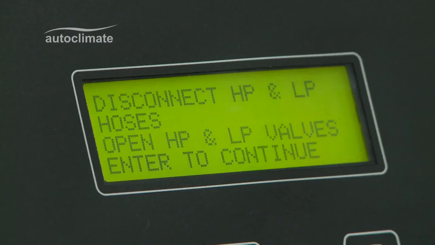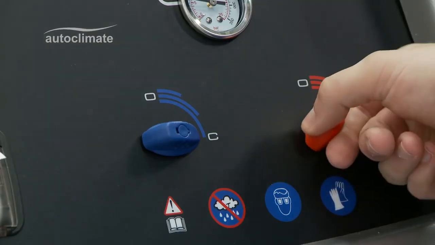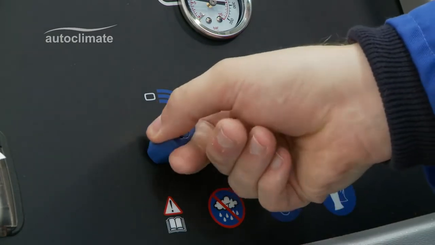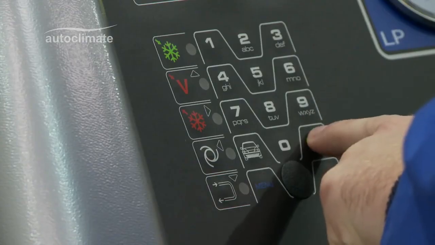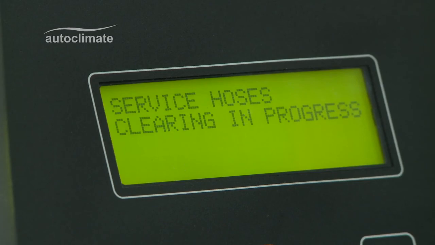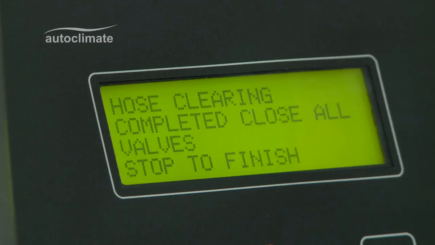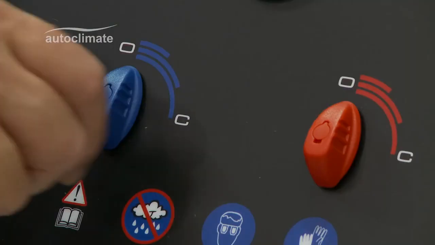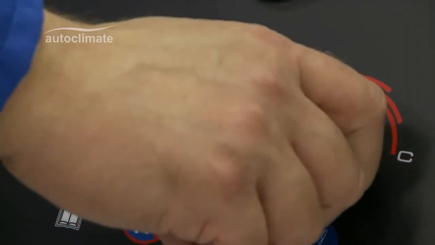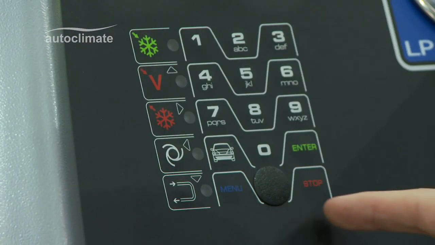Although it may have been carried out, a prompt shows to disconnect the service couplers from the vehicle. Open the high and low pressure panel valves and press Enter to continue. The display shows service hoses clearing in progress. This recovers the refrigerant from the hoses. The high and low side pressures drop to 0. Confirmation that the process is complete is displayed. Close high and low side panel valves and press Stop to finish.